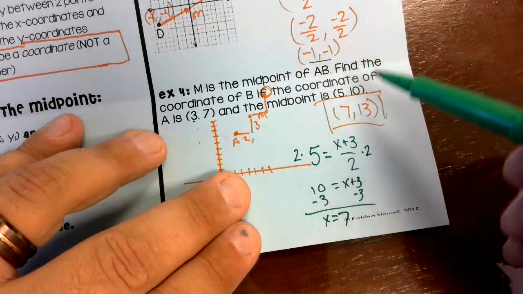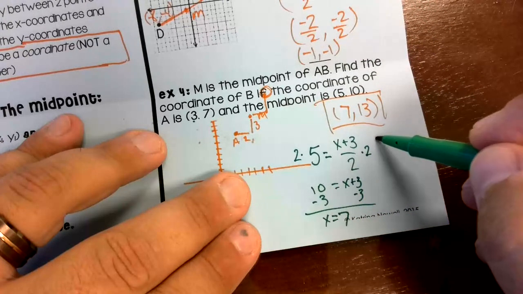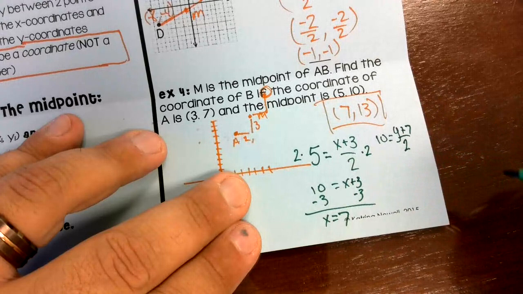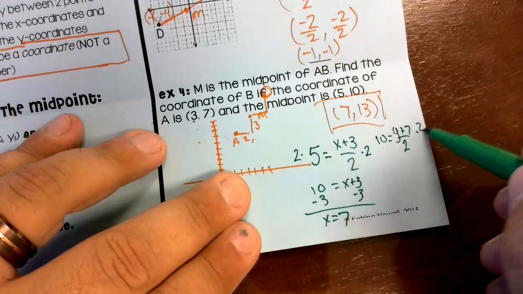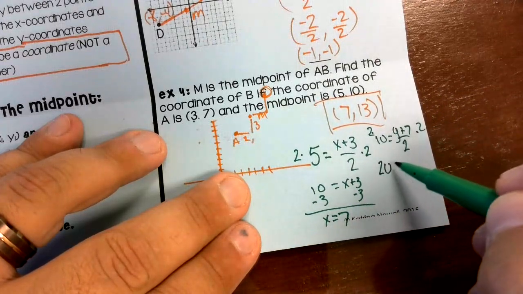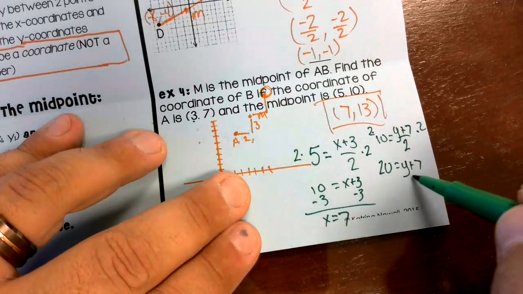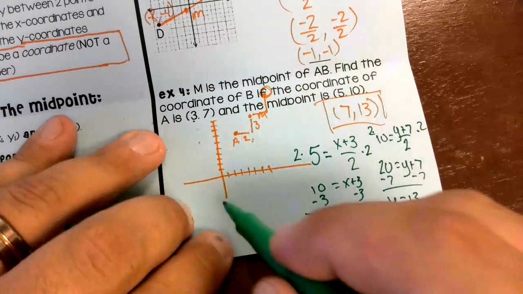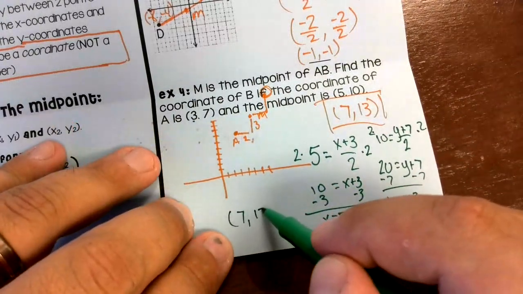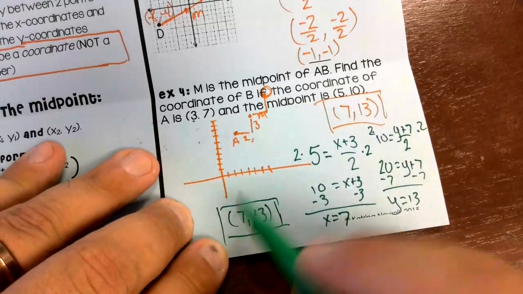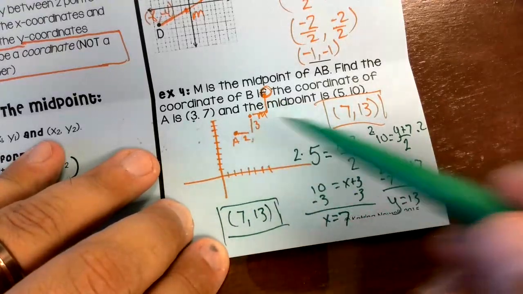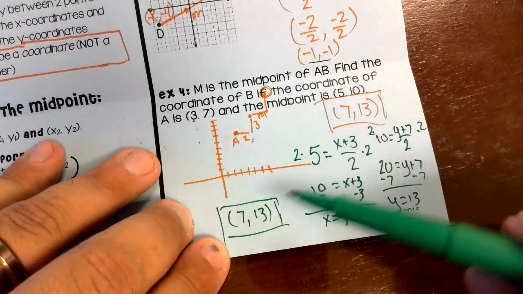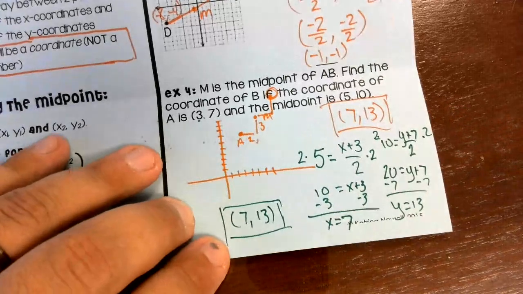And then I do the same thing for the y. I take my y value of the midpoint, 10, equals y plus 7 divided by 2. Multiply both sides by 2. Subtract the 7. And I get y is 13, which is what I have. And then I just write it as a point. So both work. Some people really like the visual. Some people like the formula part of this. Doesn't matter which way you go, both of them get you the same answer, and you're good to go there.